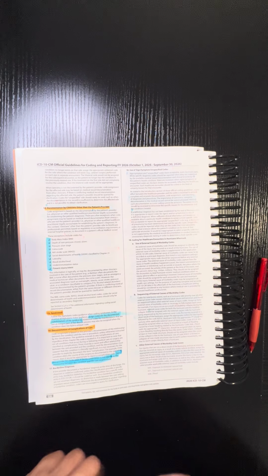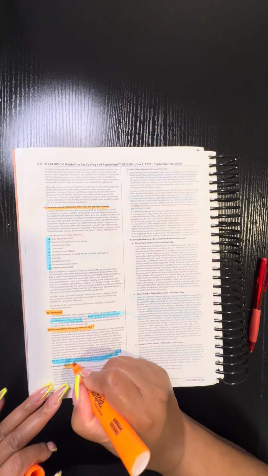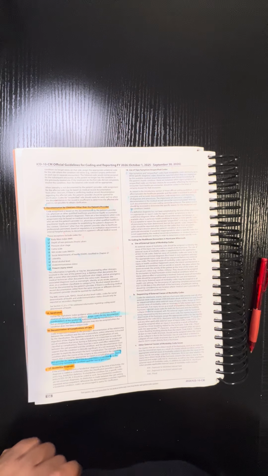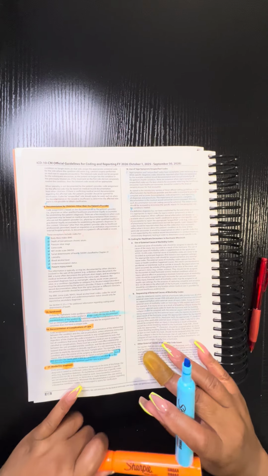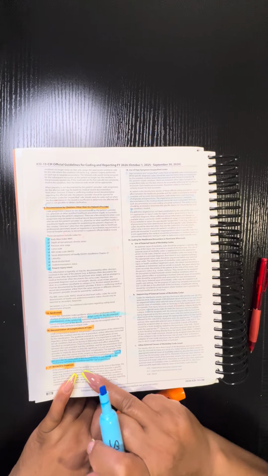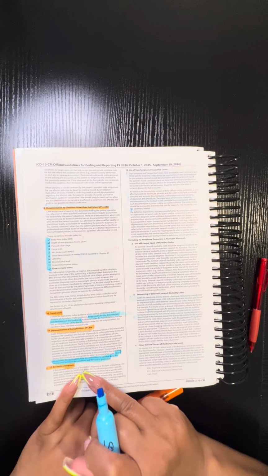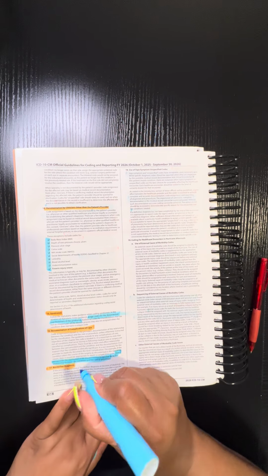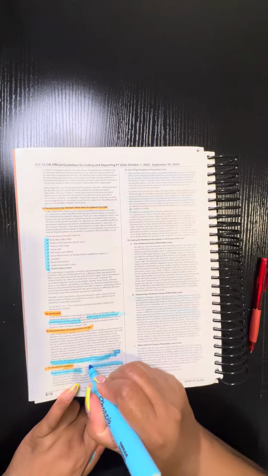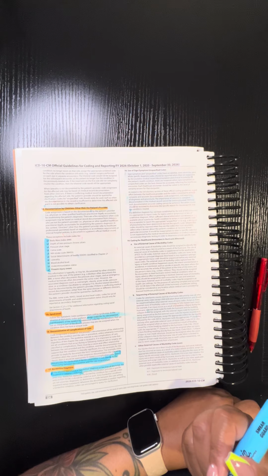And then borderline diagnosis is number 17. Let's highlight that. So this is something we definitely need to highlight. If the provider documents a borderline diagnosis at the time of discharge, the diagnosis is coded as confirmed. So we're going to highlight that right there.